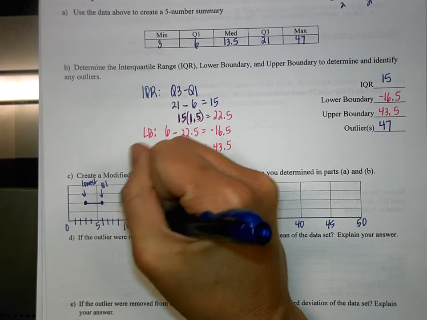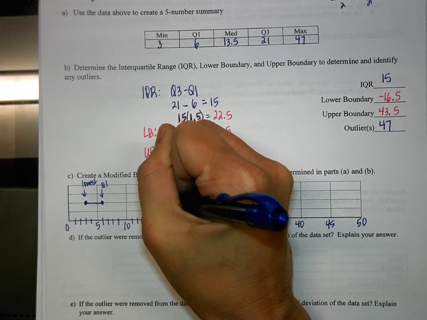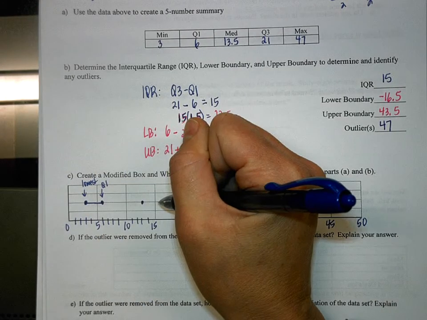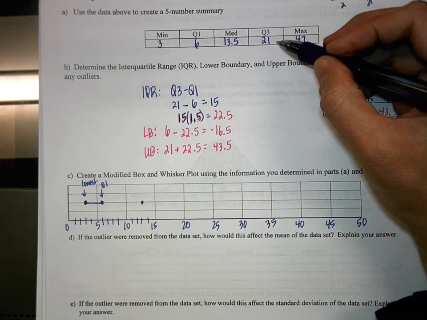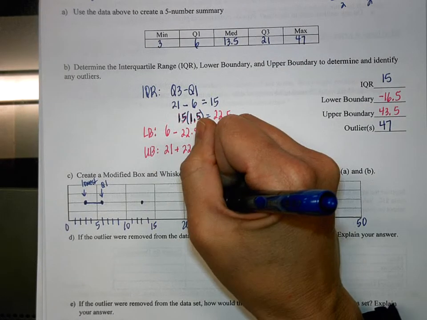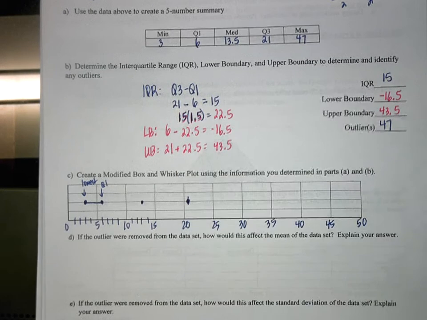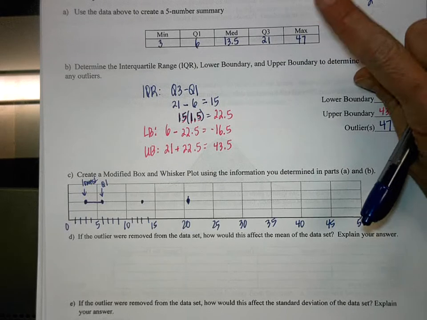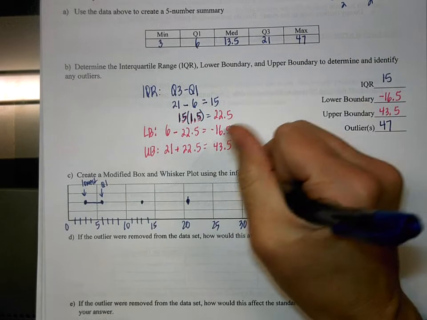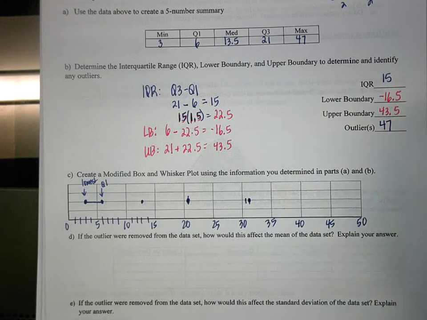So 13.5 is about right here. And we don't connect these. This is where my box is going to end up being. Okay, and then next I'm going to do Q3, which is 21. So I'm going to make a point there. And then my highest value is going to be not the max, but the next highest, which is 32. And so I'm going to make a point there at 32, and I'm going to connect that.